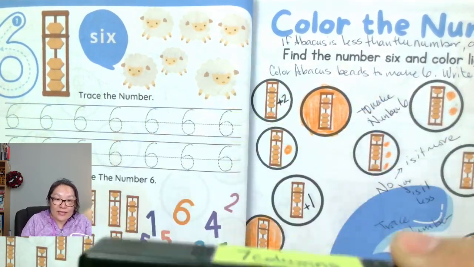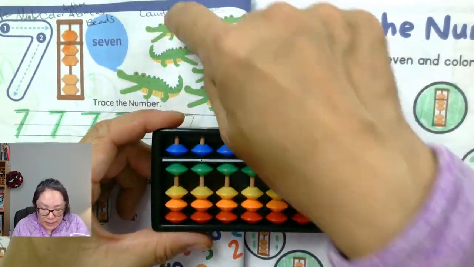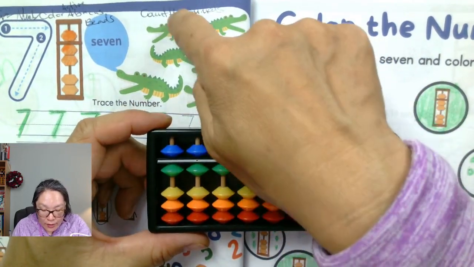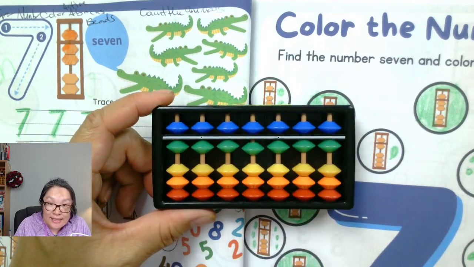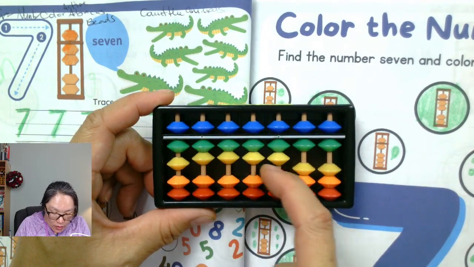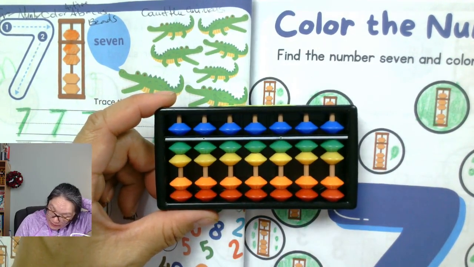And then we have 7. Easy, simple to use, easy to understand. 1, 2, 3, 4, 5, 6, 7 crocodiles. So on the abacus, this is 6. We just need to add 1 more to the columns, and now we have 7.